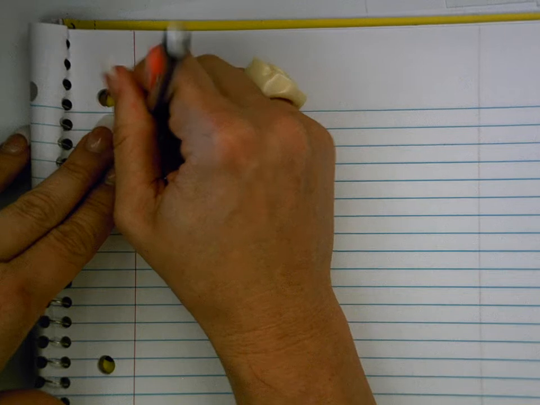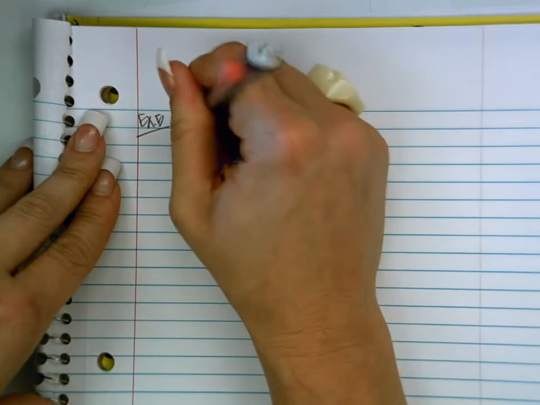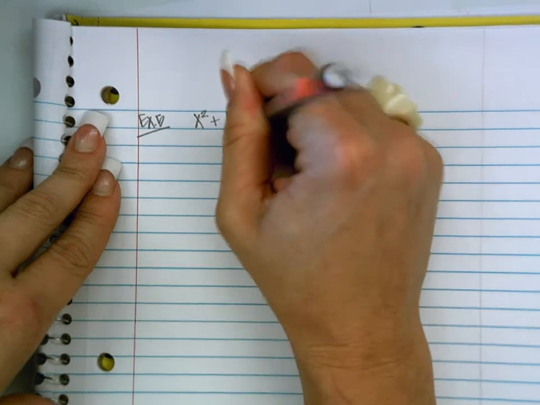Okay, let's try another couple. Okay, now, just as a review for number 5, I would like you to factor completely x squared plus 12x plus 35.